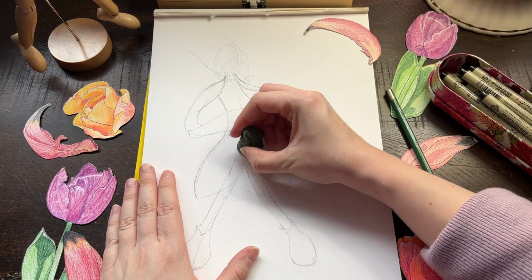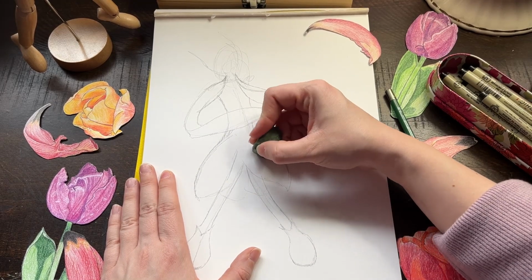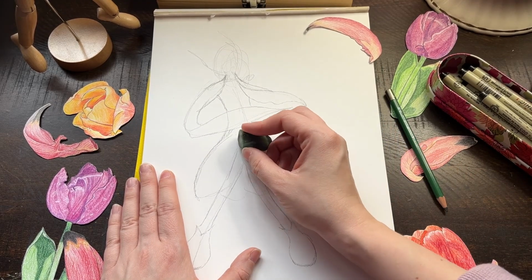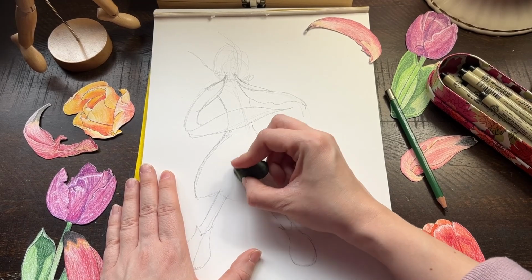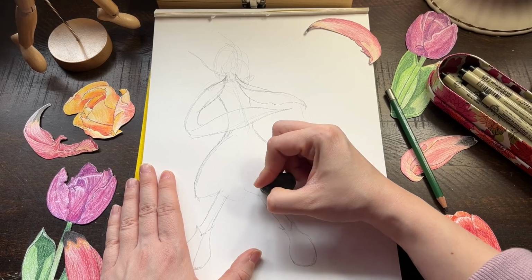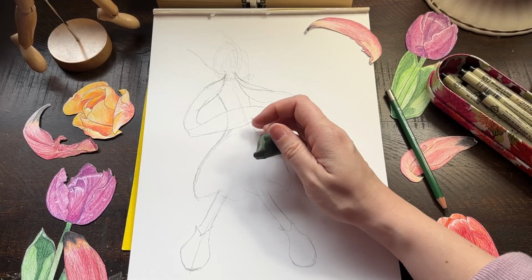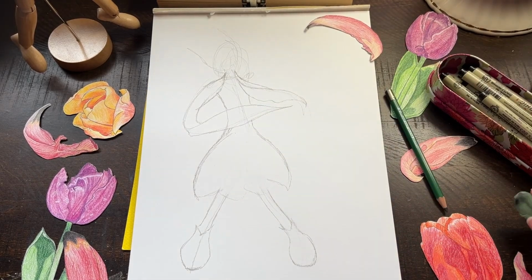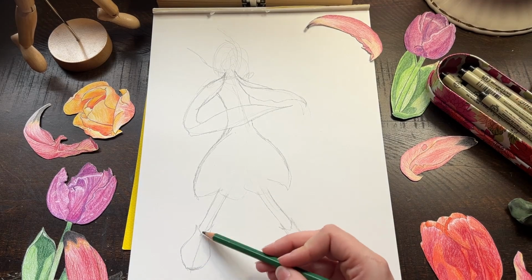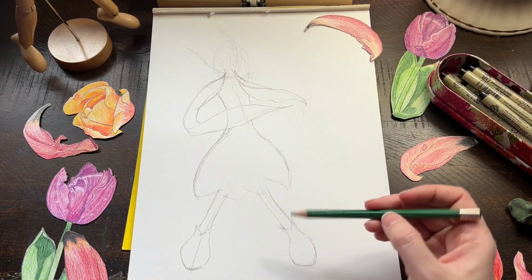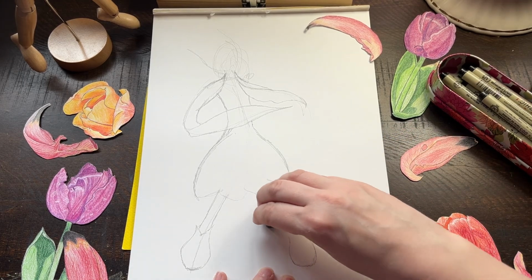I'll erase some of these superfluous lines. Sorry, I'm trying to be gentle when I erase. I know when I erase really hard, it shakes the whole camera setup. I'll try and be gentle. I feel like this bulb really looks like you're looking at it straight on. I want this one to look more like a side view. I think I'm going to shift this shape a little bit.